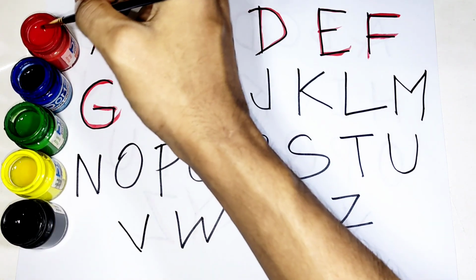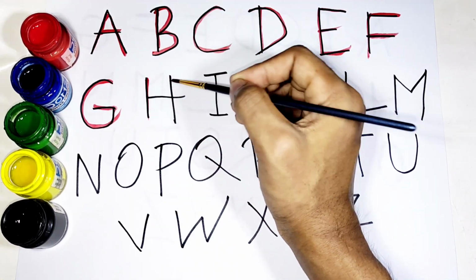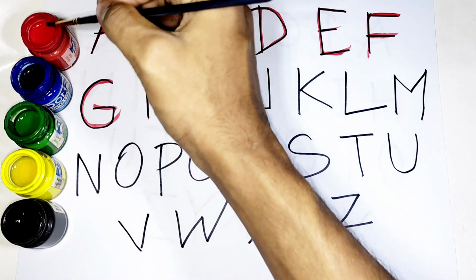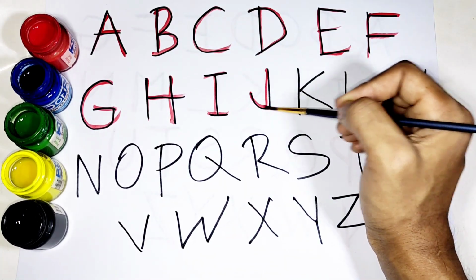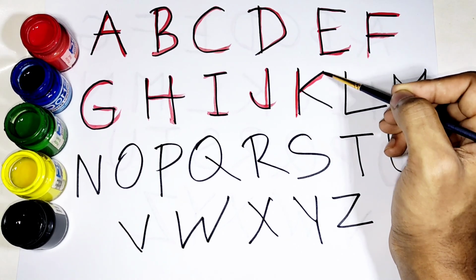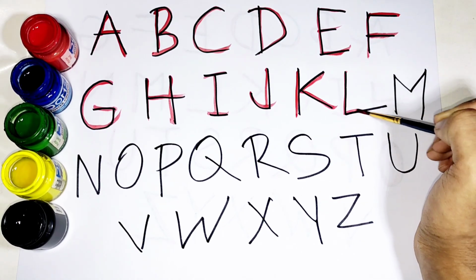Kids, now we are coloring G. And the next one is H. Now we are coloring the alphabet I. I for ice cream. J for jackfruit, and the next one is K. K for kite. The next one is L.